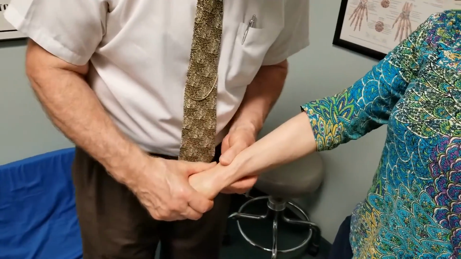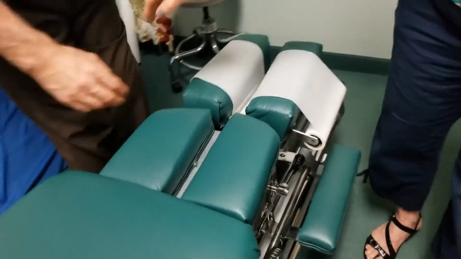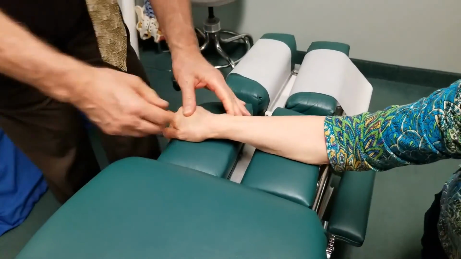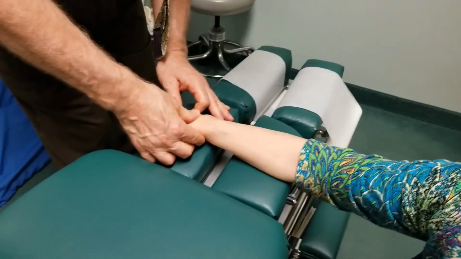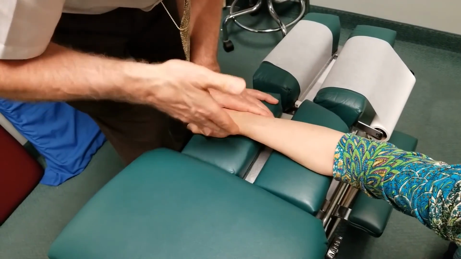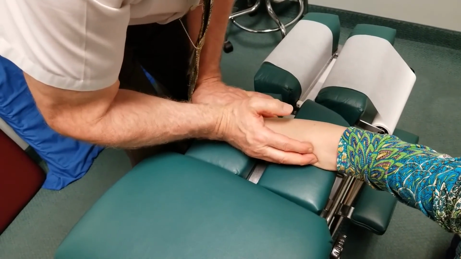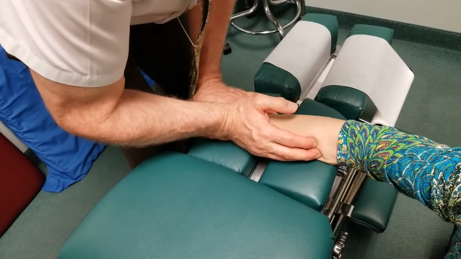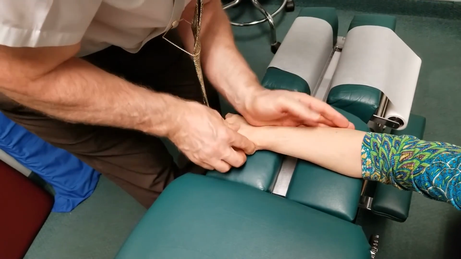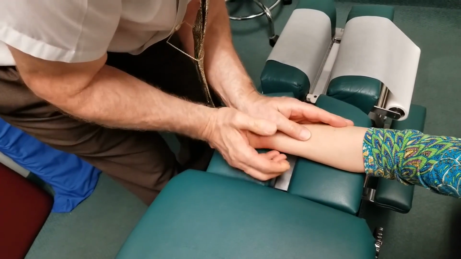So we're going to have Lori put her hand on this table like this. We're going to adjust the outside bones here. We're going to push those down this direction using the table, the drop table. And then we're going to do the outside 2 carpal bones as well.